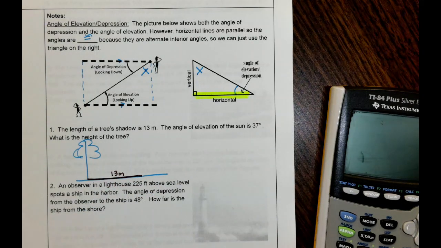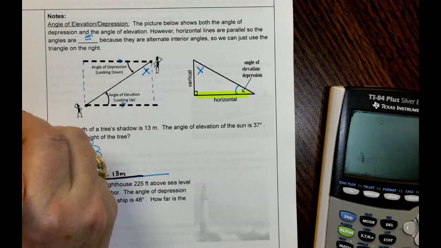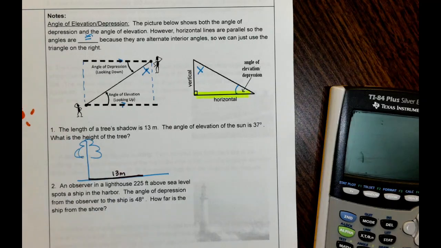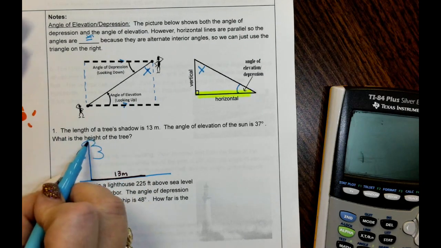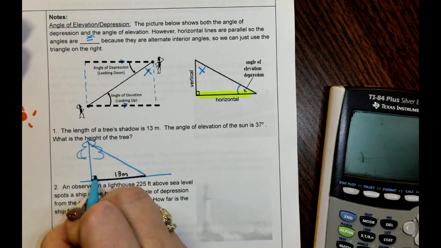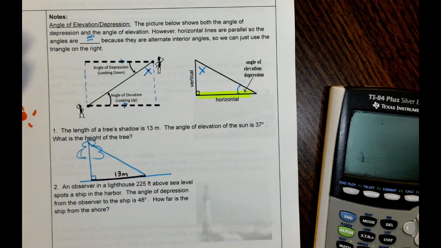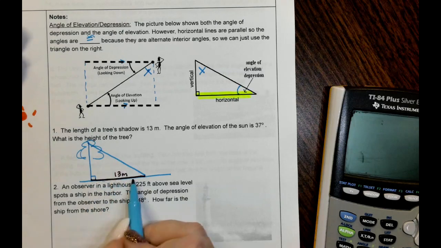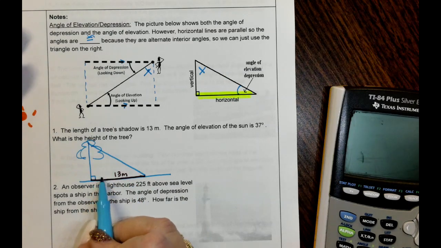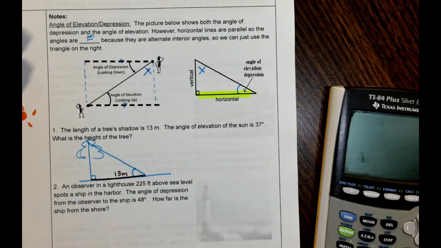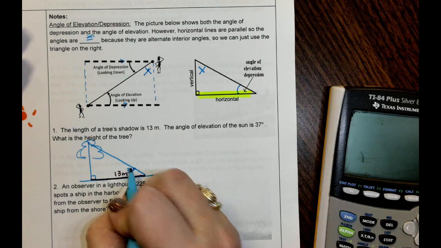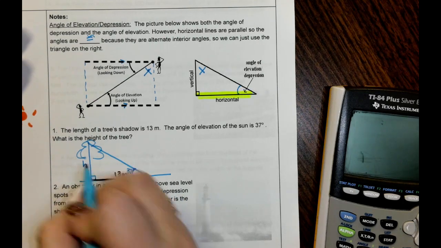The angle of elevation to the sun, so we've got our sun up here behind the tree. It is casting its rays on the tree, and then the tree is casting the shadow. So it creates this triangle right here. We're hoping the tree is standing up at a right angle, so we're going to make that assumption. We have a 13 meter shadow. We have that the angle of elevation, from the horizontal up, is 37 degrees. What is the height of the tree? So we put our H right there.